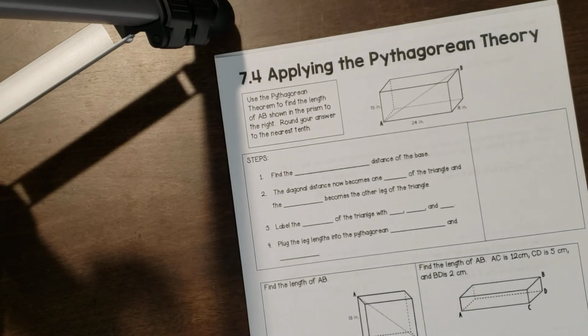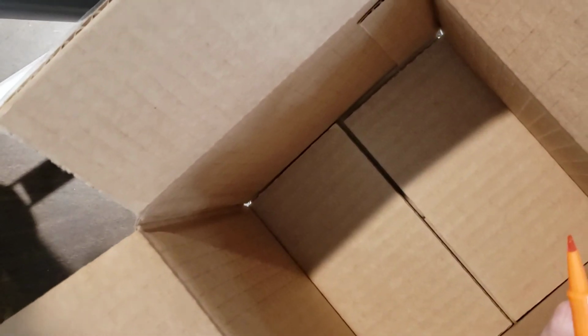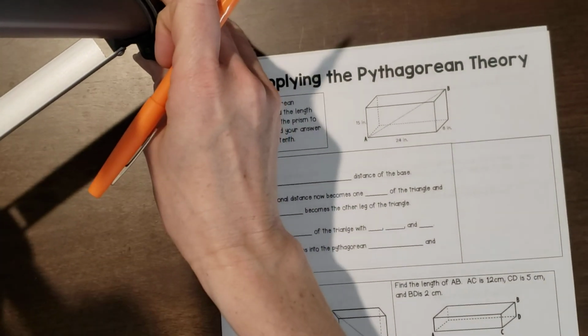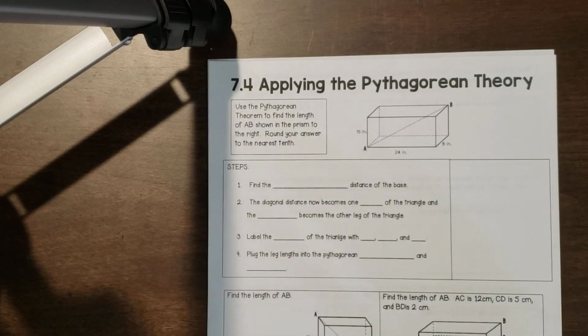I have boxes at school that I can show you. It looks better, but it's going to come from this tip here up to here. So it's going to cut through the center of that open spot of the box. Okay, and that's what we're looking at.